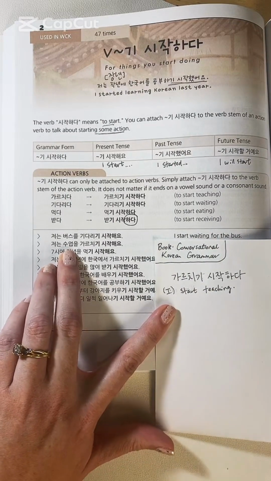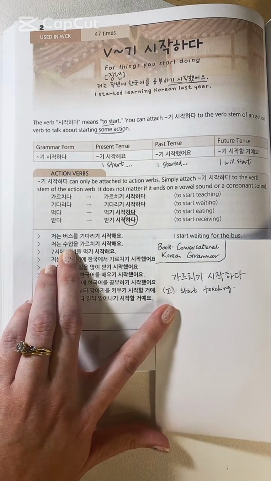Should I learn this as a beginner? Sure, if you like, if it's comfortable for you. If it's not comfortable for you, then you don't have to.